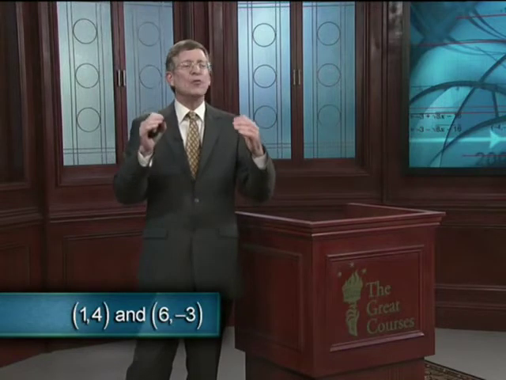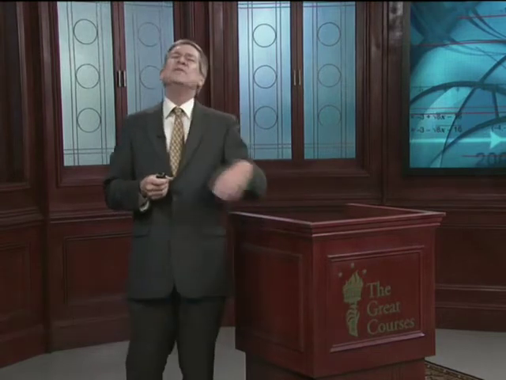Here are a couple of points, say (1, 4) and (6, -3). Those are 2 points in the plane. I'm now going to describe the line joining them using parametric equations. Of course, you could find the line y equals mx plus b, couldn't you? Find the slope and the y-intercept and all that. But we're now going a little bit deeper into mathematics and doing parametric equations.